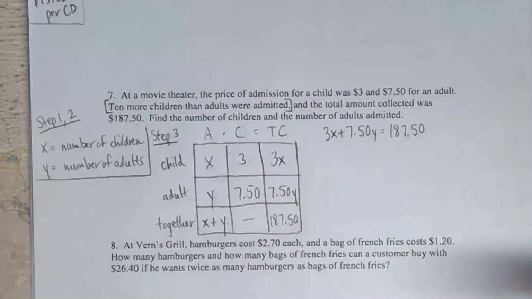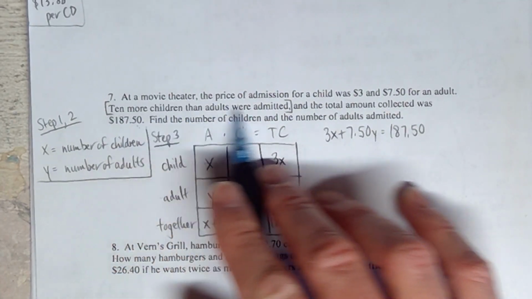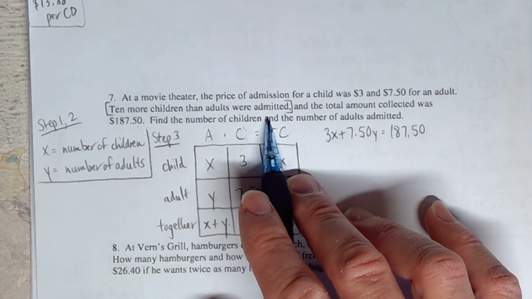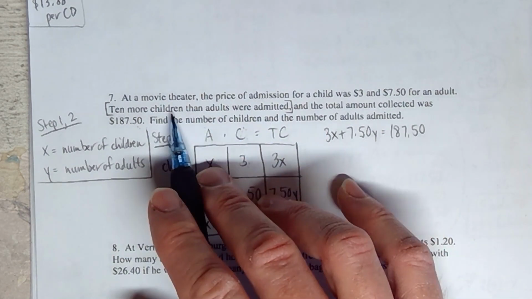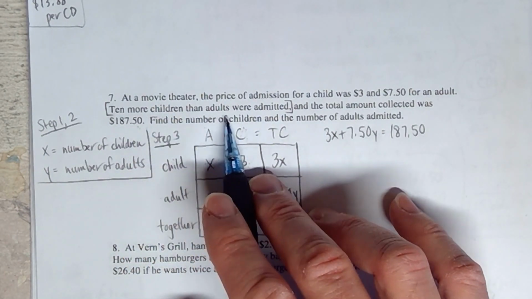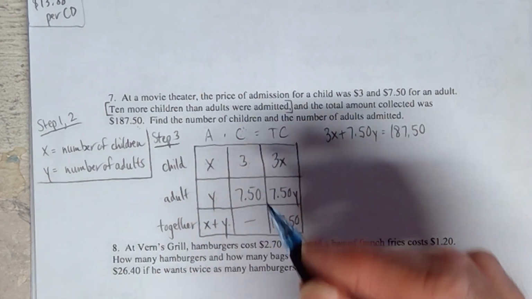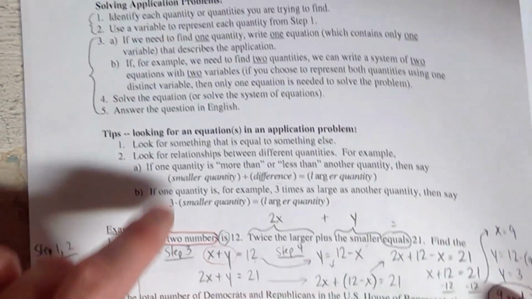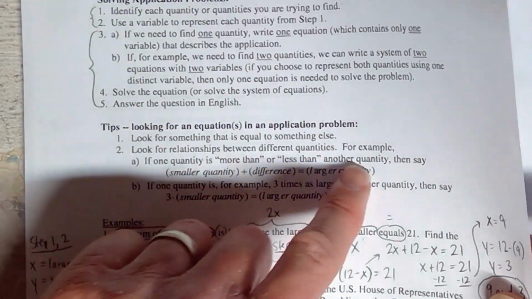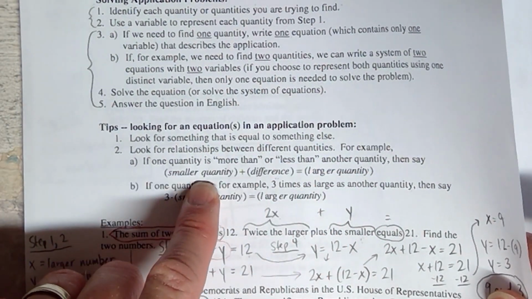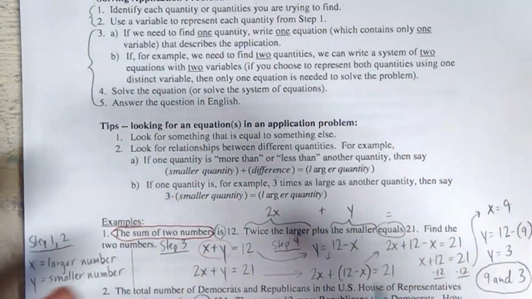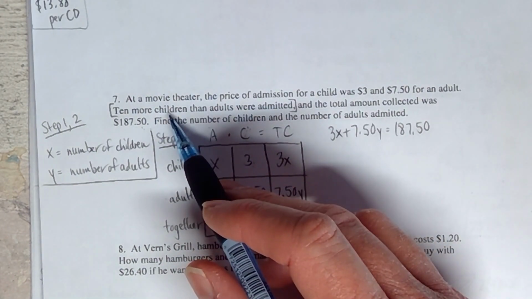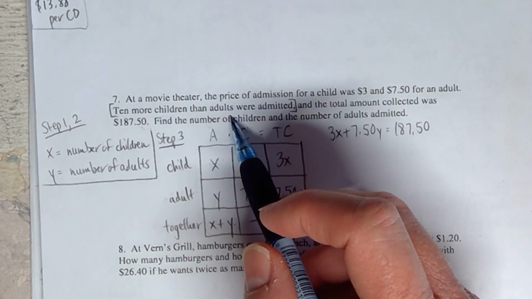Let's take a look at how that compares to what we're looking at in the current problem. It says 10 more children than adults. Doesn't that mean that the number of children is 10 more than the number of adults? There's 10 more of the children than the adults. So when something is more than something else, we put the smaller quantity out of the two things being compared. When we say that there's 10 more children than adults, we are comparing the number of children to the number of adults.